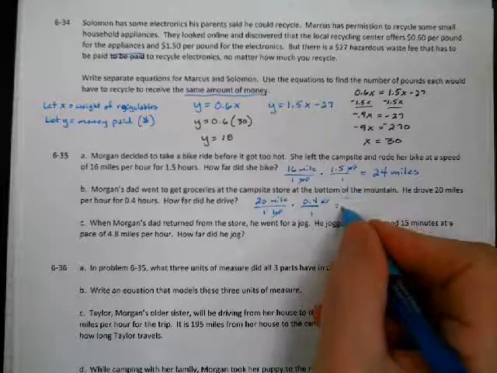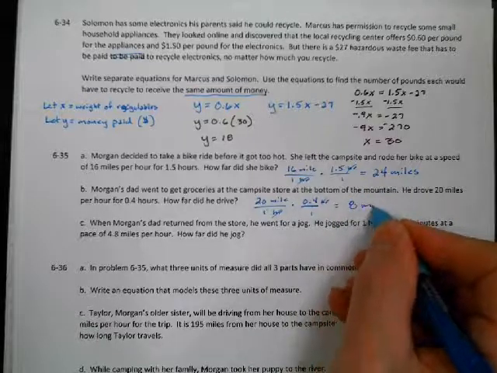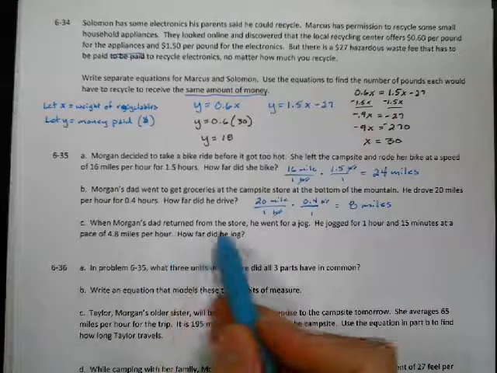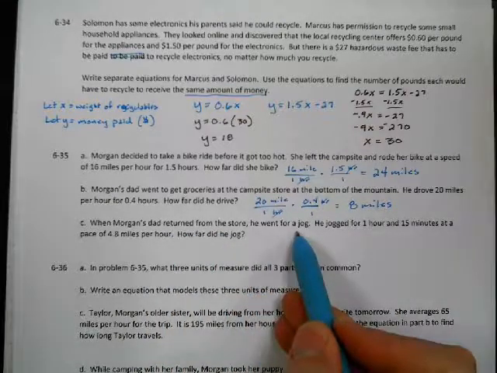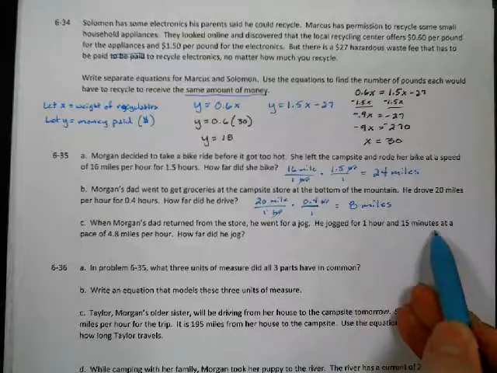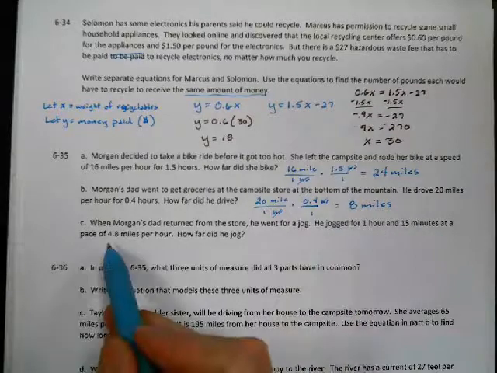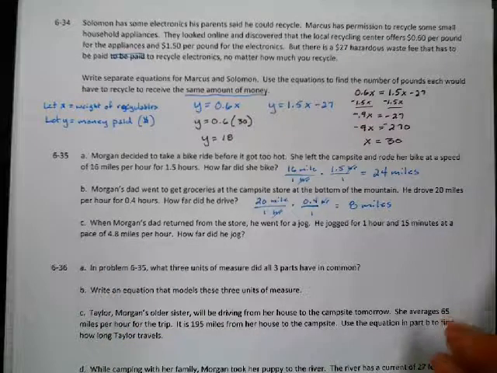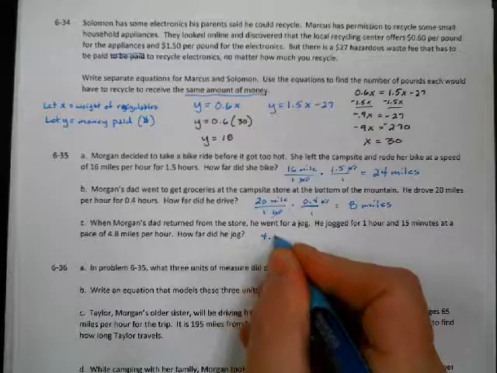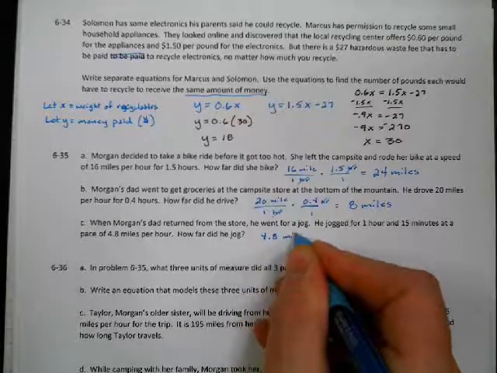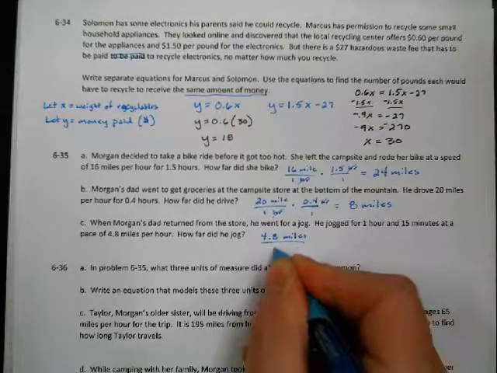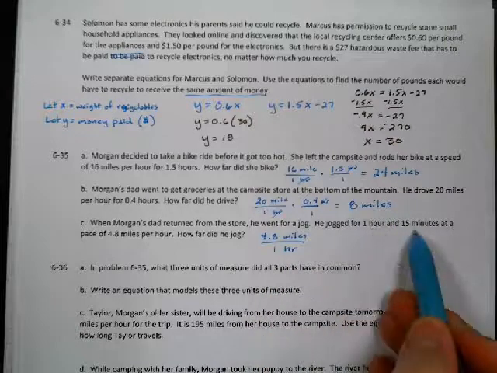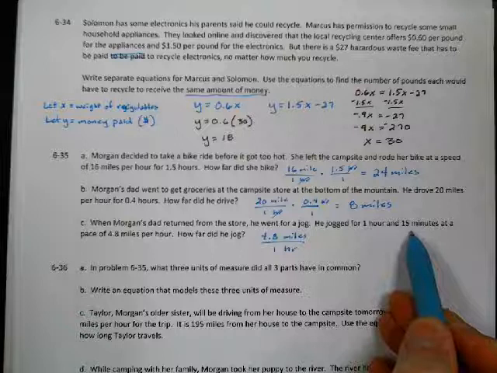Okay, when Morgan's dad returned from the store, he went for a jog. He jogged for 1 hour and 15 minutes at a pace of 4.8 miles per hour. Okay, so he went 4.8 miles per every 1 hour. Now look at our units. This is 1 hour and 15 minutes. Well, I need to change that into units where it's all hours because my units over here is hours.